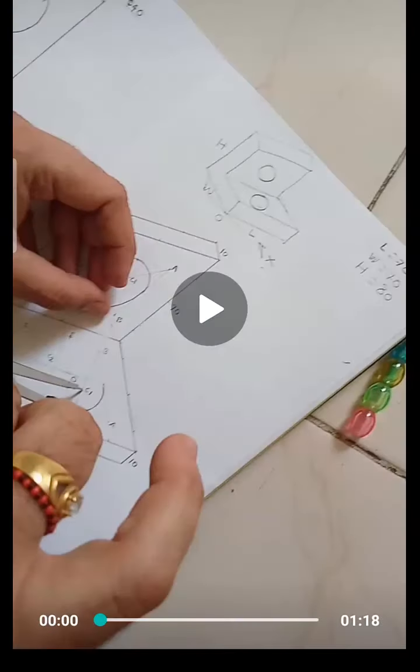Which are the shortest diagonal points here? Points B and D are the shortest diagonal points. So from the point B, join to the opposite center. From D, join to the opposite center here. And start drawing the circle.